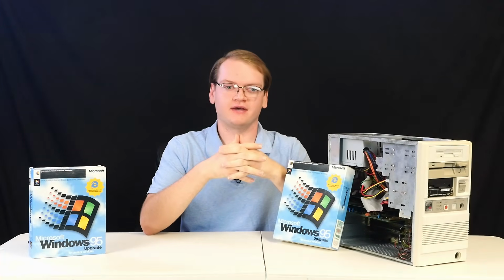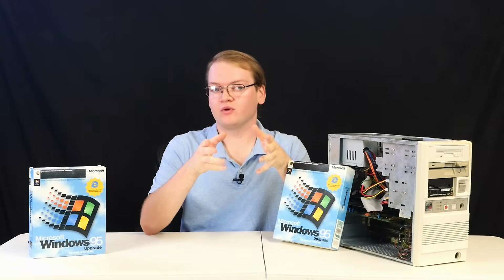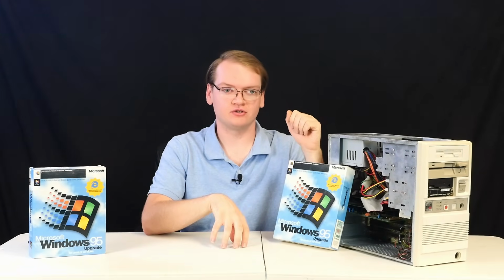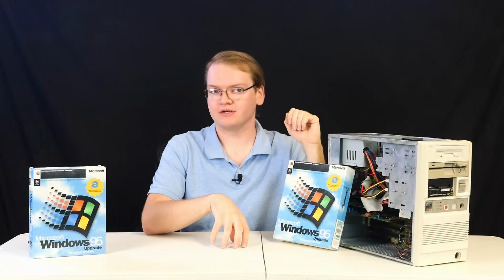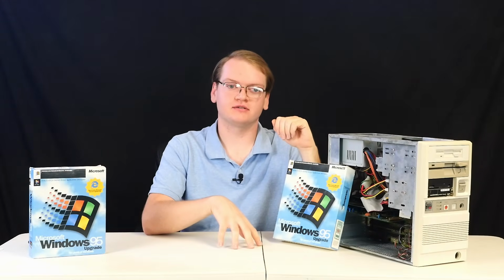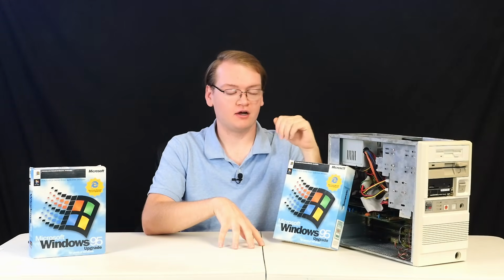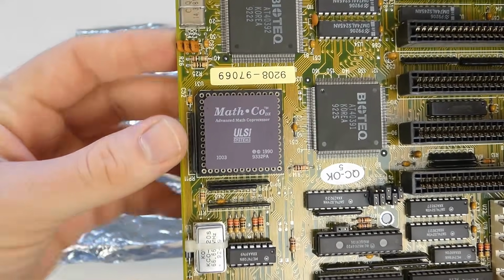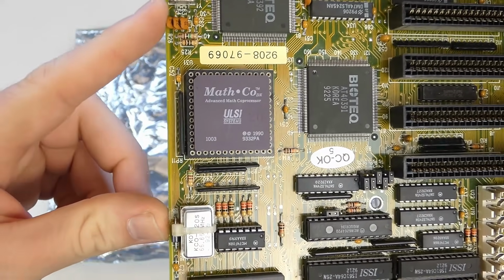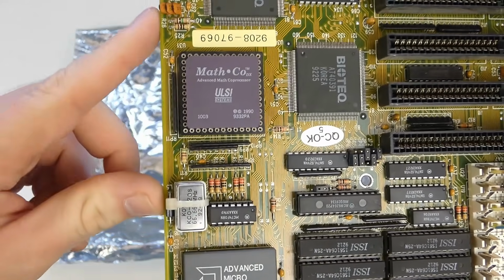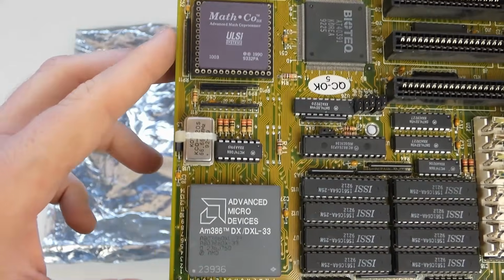This was before the days of x86 CPUs having floating point units built directly into the CPU, so Intel along with other companies offered companion chips that would drastically accelerate floating point math. Our board has a ULSI MathCode chip on it. Now, I don't think that Windows itself would benefit a ton from an FPU, but honestly, I have no idea.